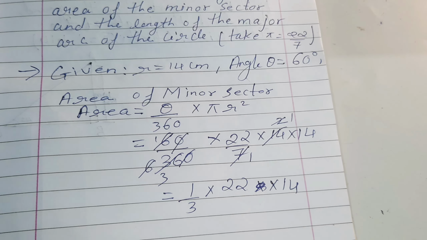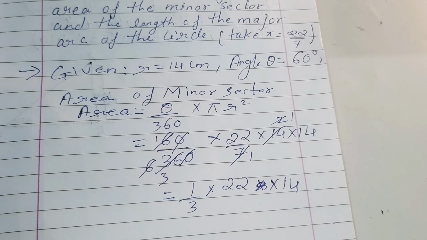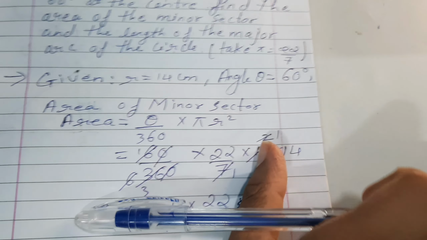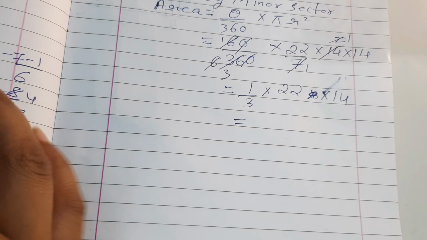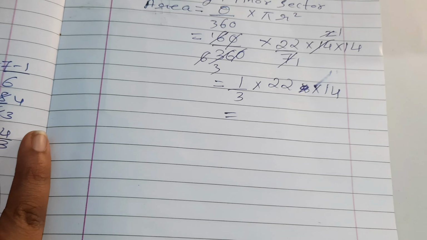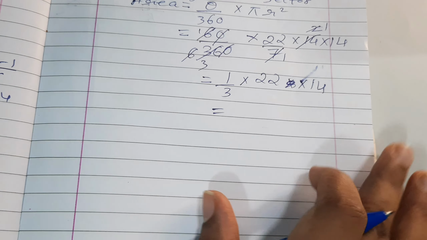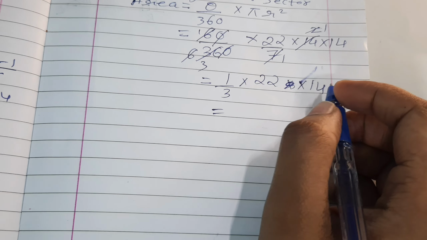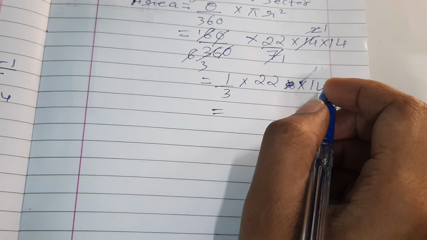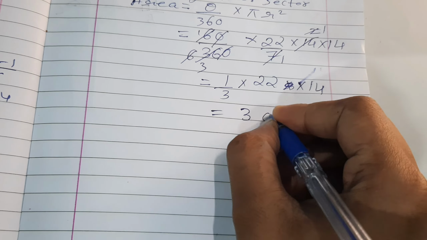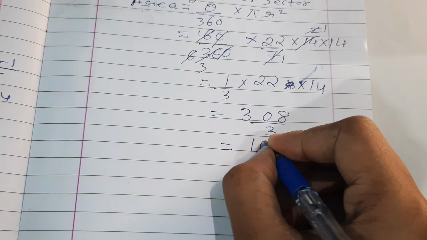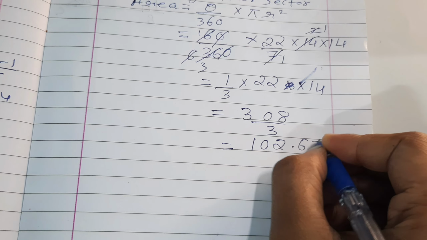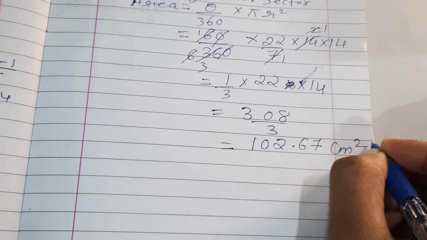So nothing is getting cancelled. You'll have to multiply all this. So multiply the numerator, you will get 308 upon 3. If you divide it, you will get approximately 102.67 centimeter square.